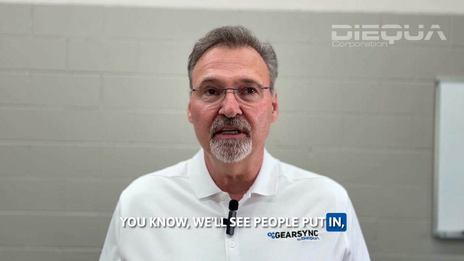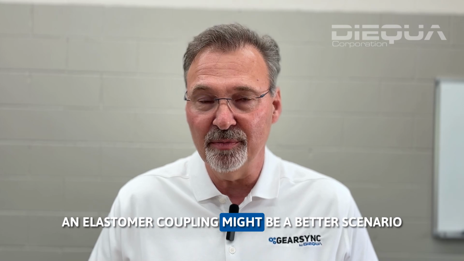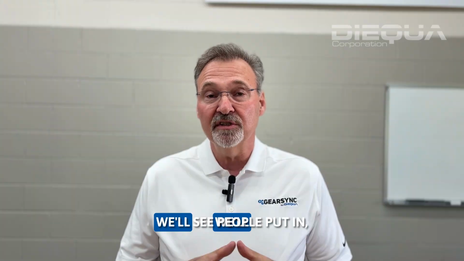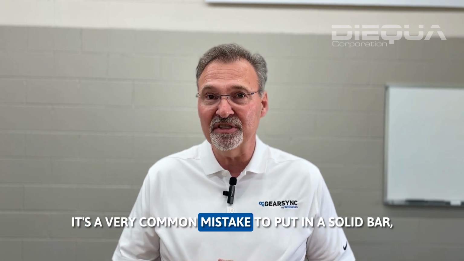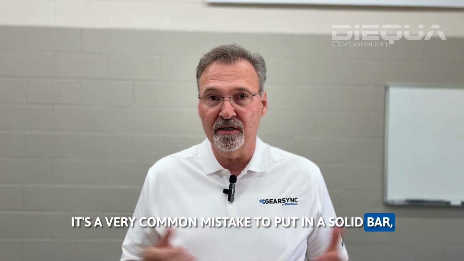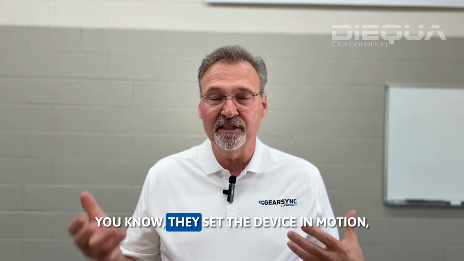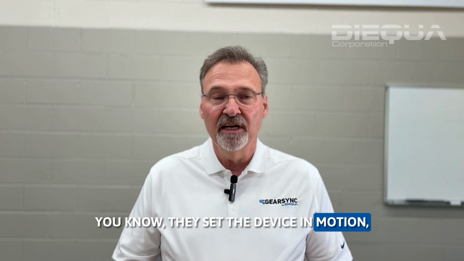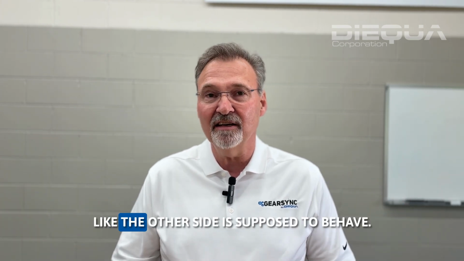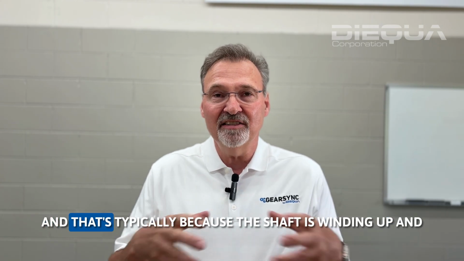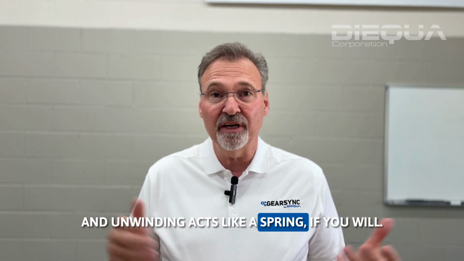We'll see people put in, for instance, a solid coupling where an elastomer coupling might be a better scenario in terms of damping. In line shafting, it's a very common mistake to put in a solid bar. Then very often when they set the device in motion, they will see a cogging effect where one side is not behaving exactly like the other side is supposed to behave. That's typically because the shaft is winding up and unwinding, acting like a spring, if you will.